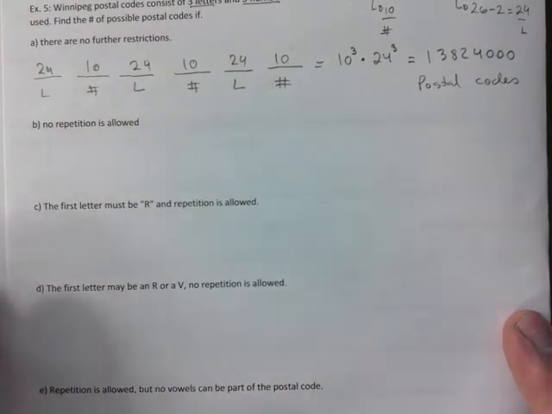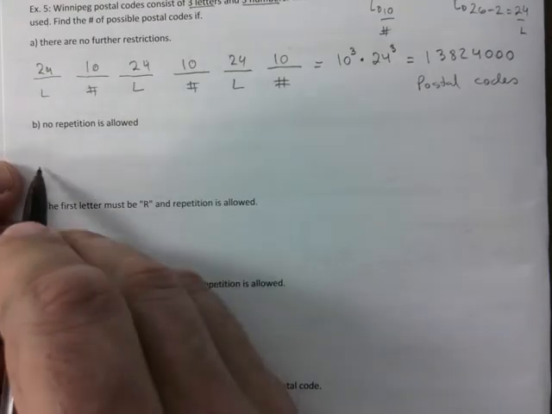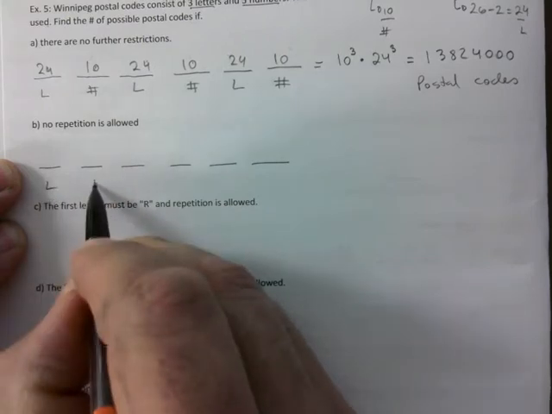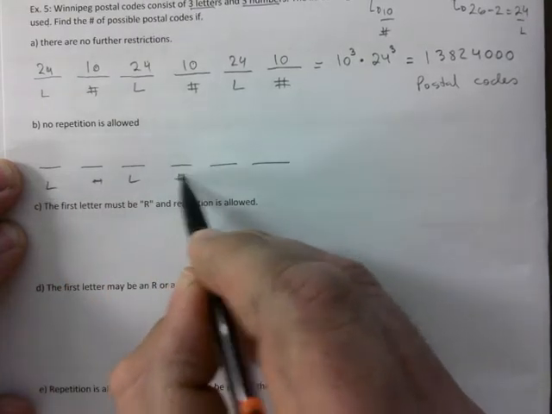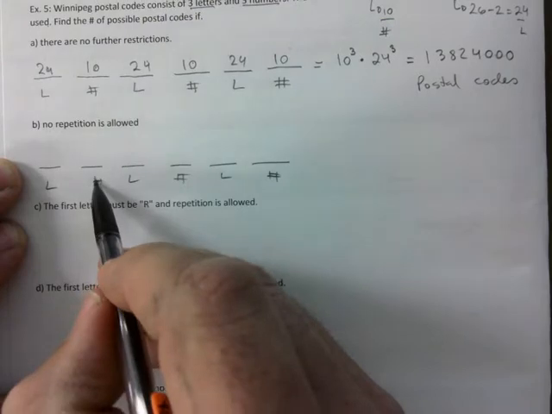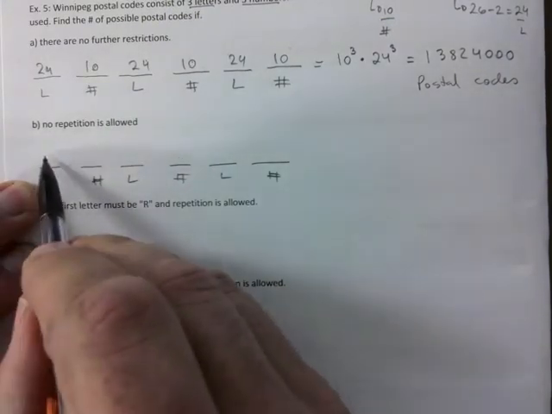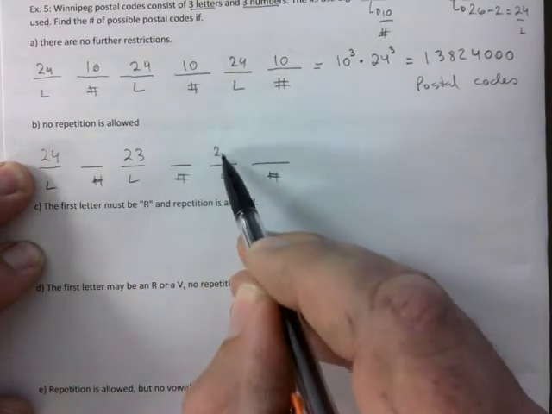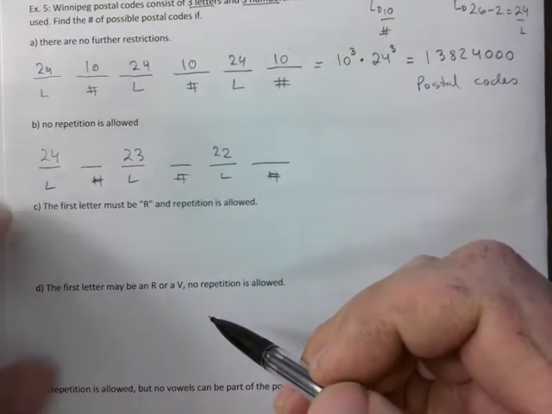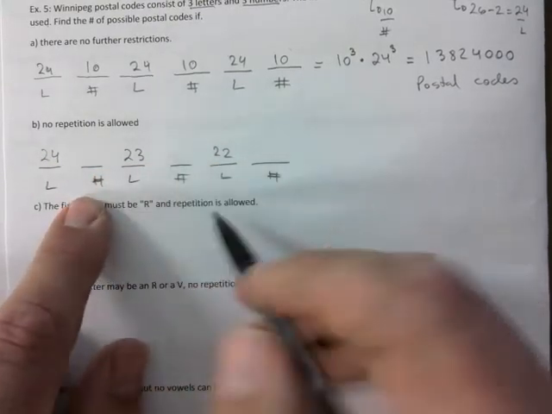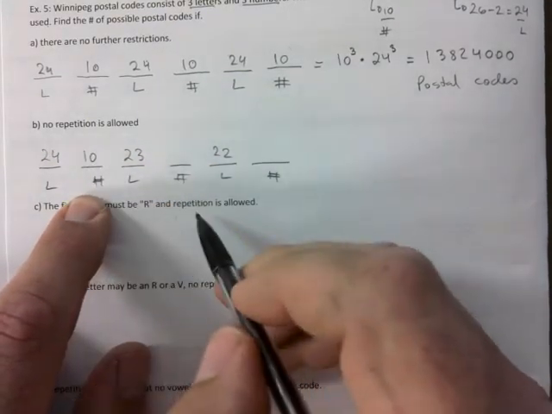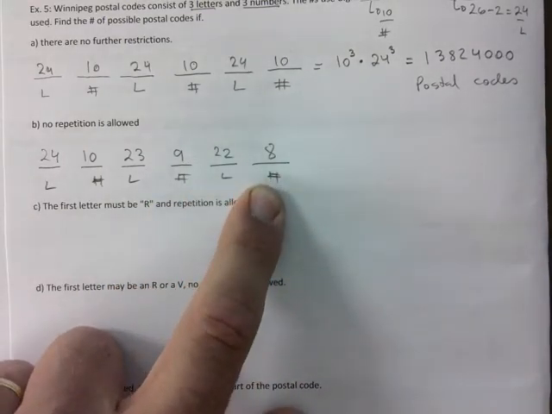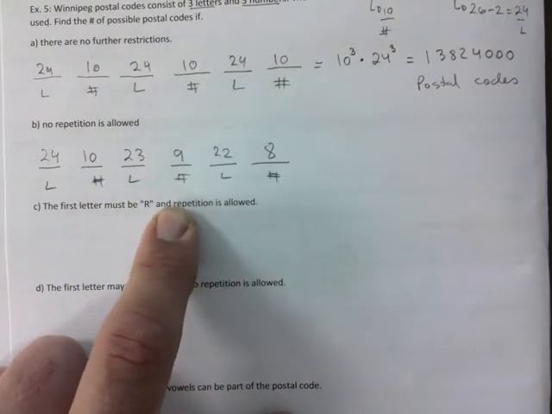All right, what if there's no repetition allowed? You do the same thing: letter, number, letter, number, letter, number. You've got 24 to start, you can only use 23 for the next and 22 for that third slot. No repetition allowed. Then for my numbers, you've got 10 to start with, 9, and 8. So it goes a little differently.